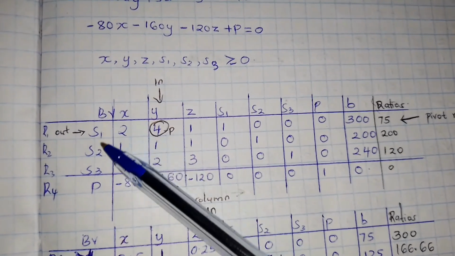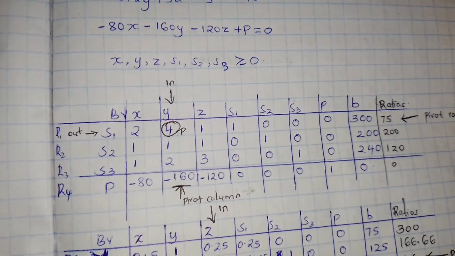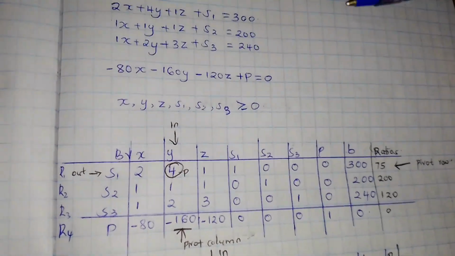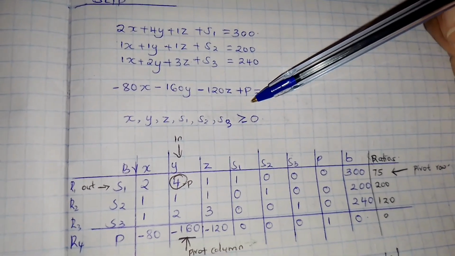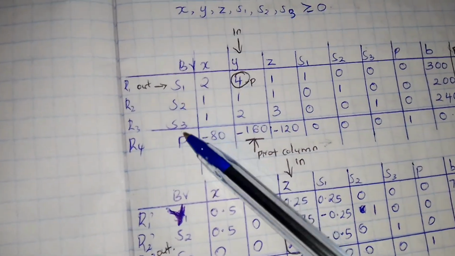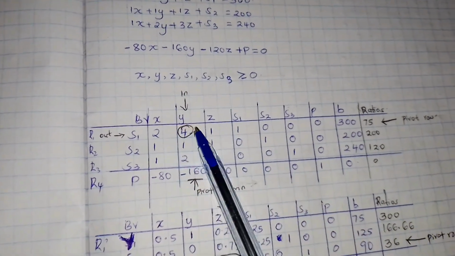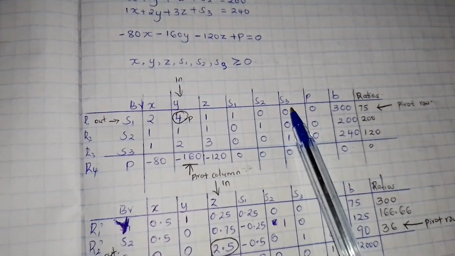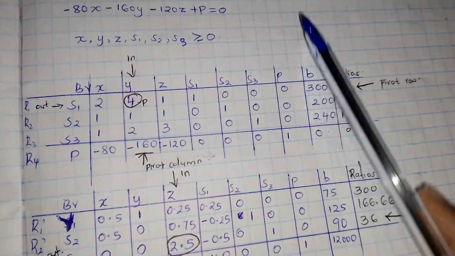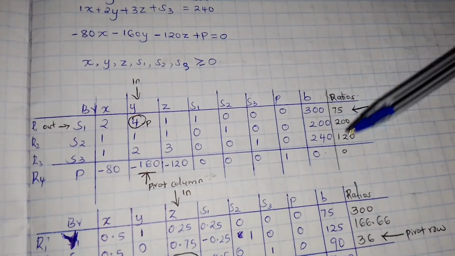These are the basic variables. How do you know the values that will come here? You just take the last variables on adding a slack variable and changing them to a standard LPP. So you take S1, S2, S3, and P. They become your basic variables. And then you just take the equation as it is. You write X, Y, Z, S1, S2, S3. And then the P, of course. And then this is the base or the total. You see these 300, 200, and 240 comes there.